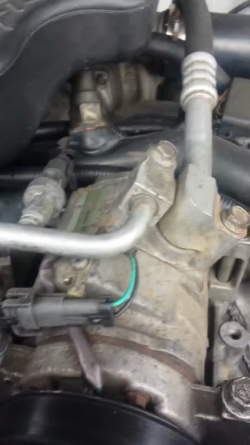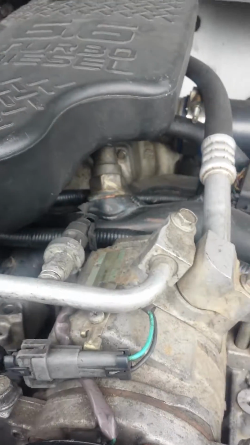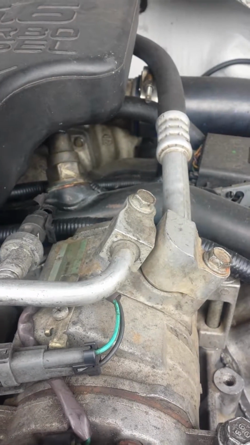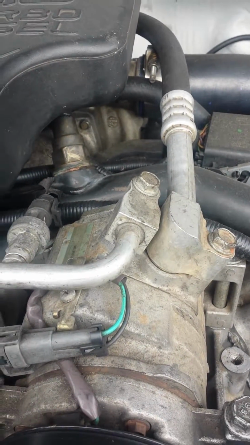I showed y'all in a previous video how to use the gauges and everything. Those are pretty simple, but I just wanted to give y'all a little basic of the components and how everything works together.